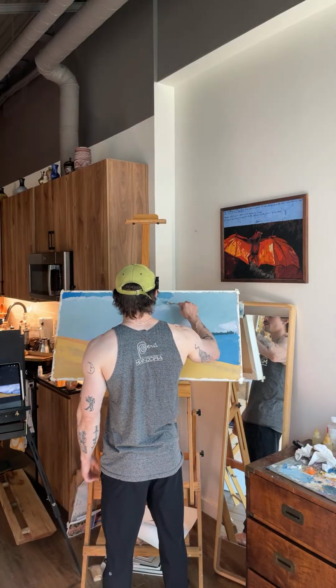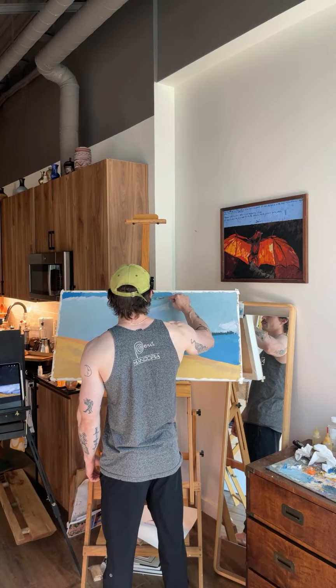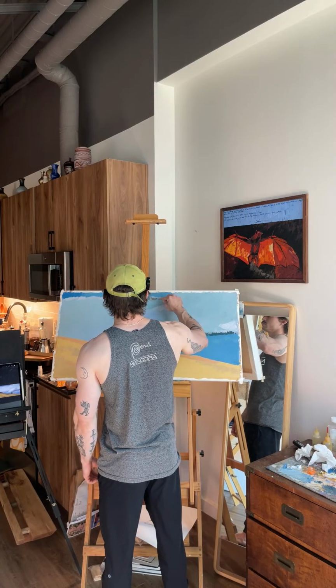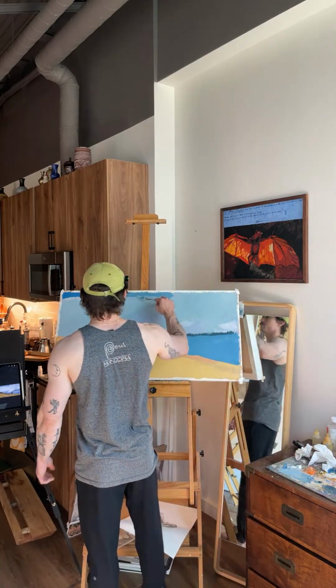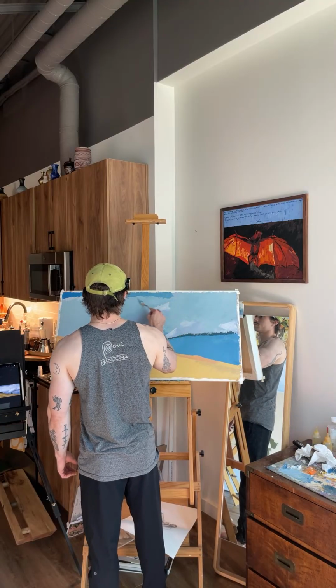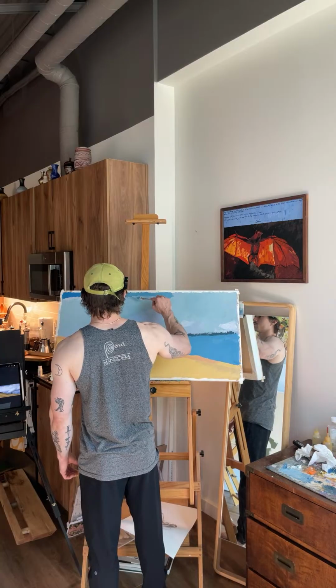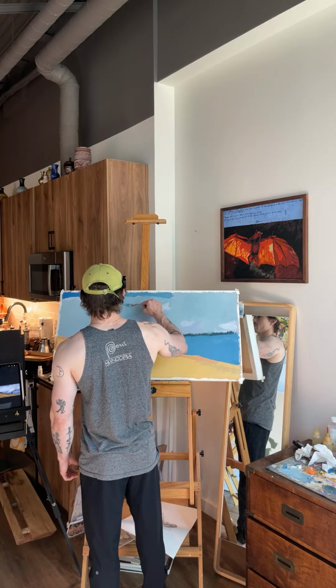And with any of this stuff, I do want to get a soft blend in here. Nothing too crazy. It is kind of a hard edge though, so I don't know.